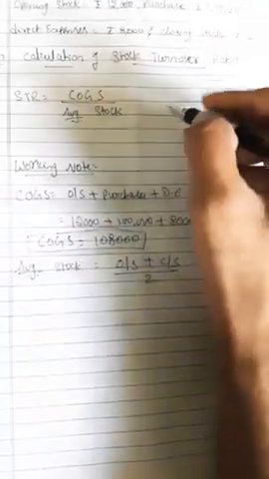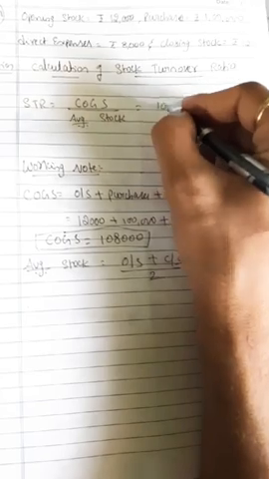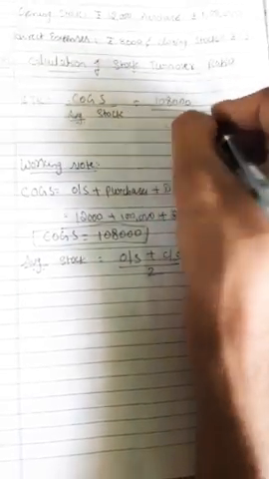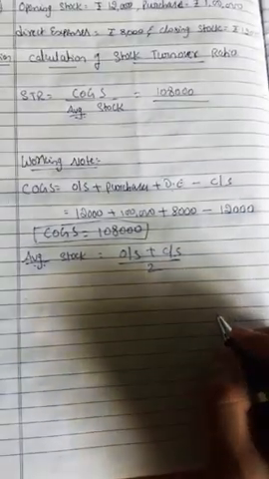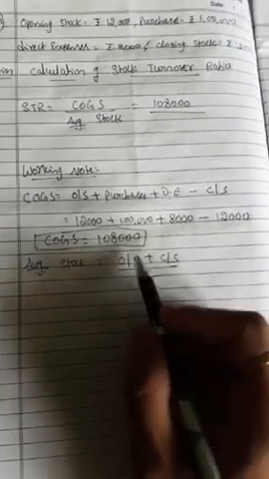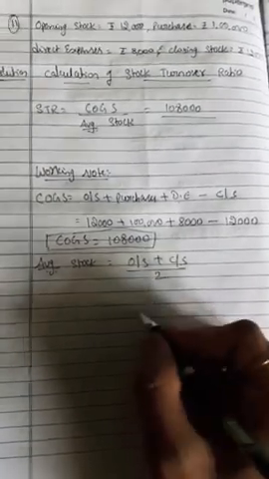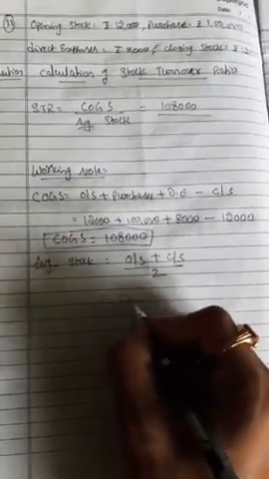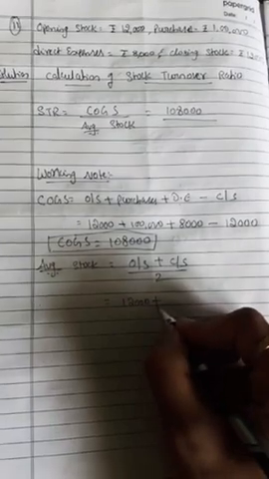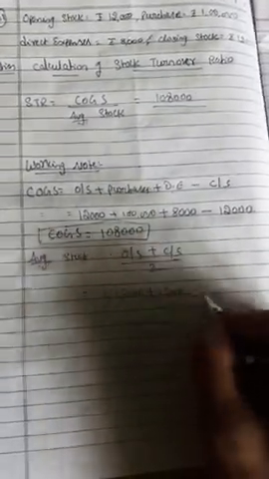Next, we already know the cost of goods sold, that was 1 lakh 8,000, but we don't know the average stock. Now we need to calculate your average stock. The formula is opening stock plus closing stock divided by 2. The value of opening stock is 12,000 plus the closing stock, 12,000, divided by 2.